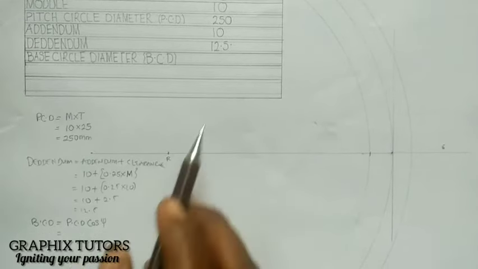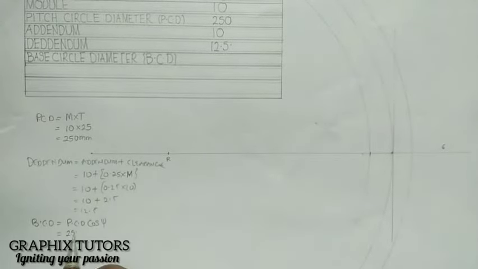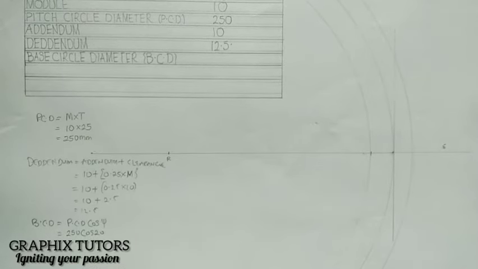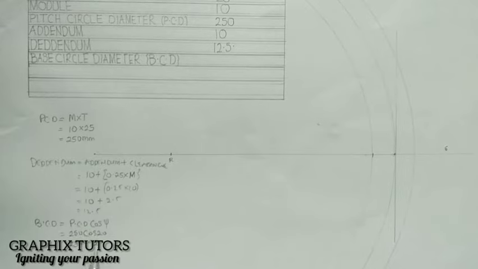PCD is given as 250. So I'll have 250 cos 20 degrees, and 250 cos 20 will give me 234.92. That's my BCD.